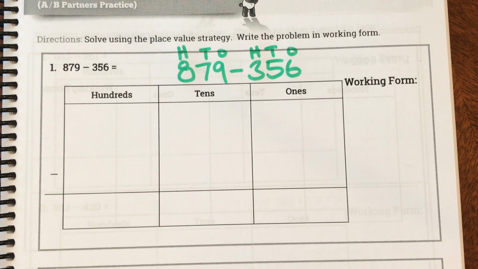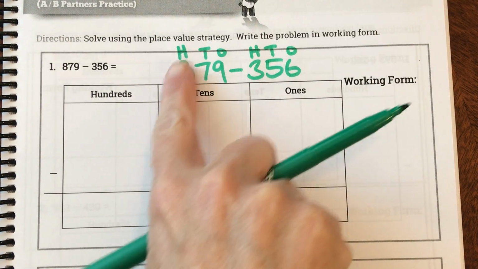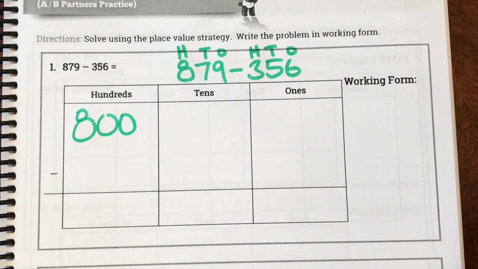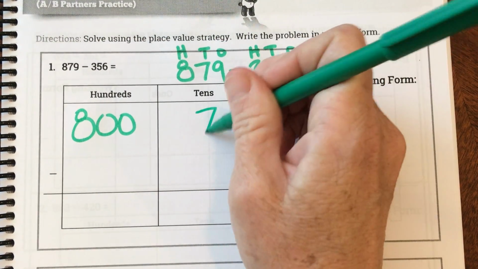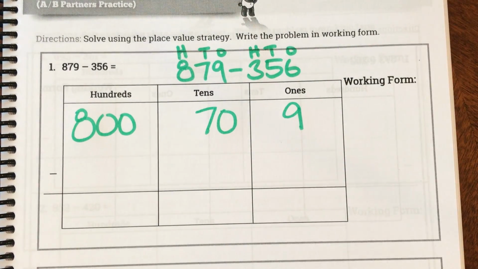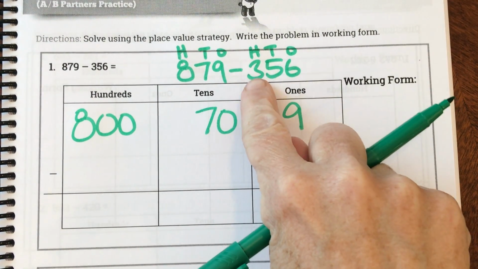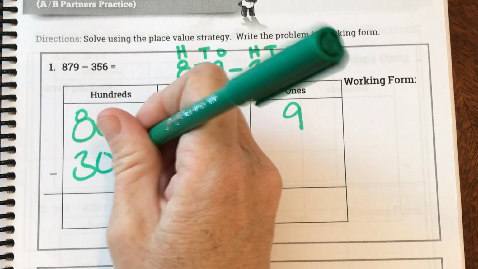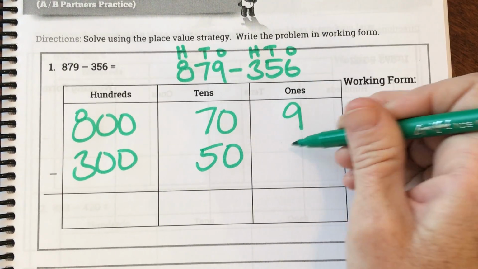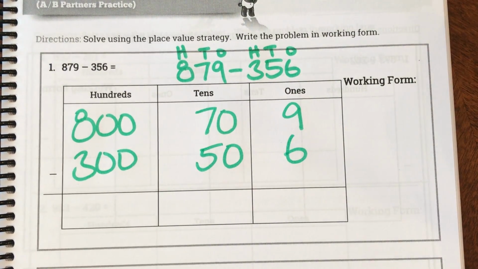Okay, so step 1 says we're going to decompose our minuend. So I have 8 hundreds equals 800. I have 7 tens, which is 70, and 9 ones, which is 9. Okay, our subtrahend has 3 hundreds, 5 tens, which is 50, and 6 ones, which is 6.